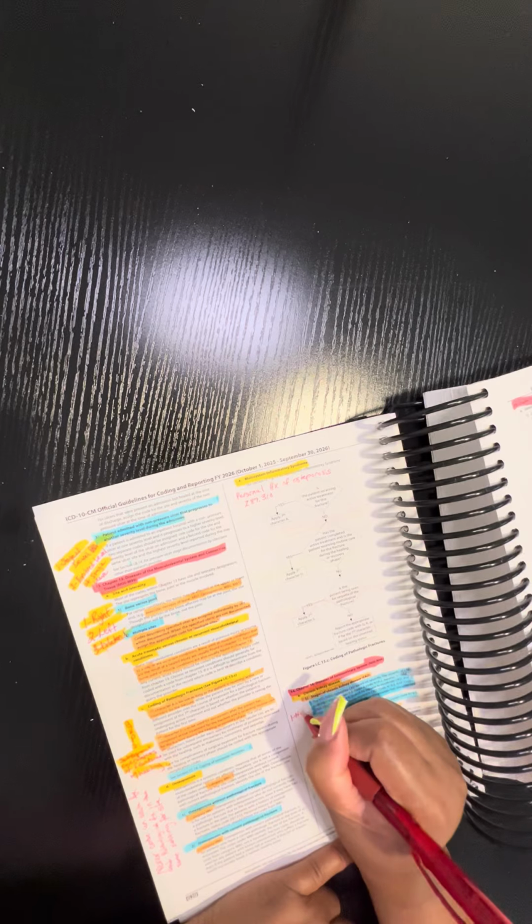And what we want to put here is the way you code this area: first code is going to be N18 point and whatever the stage is. And then the second code, Z99.2 for dialysis. And we're going to put if applicable.